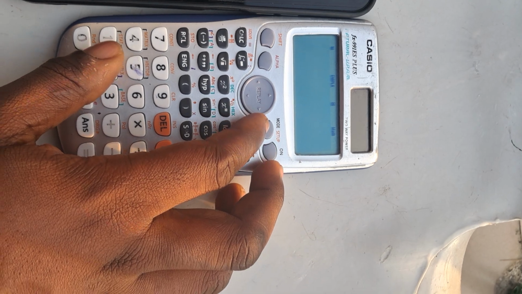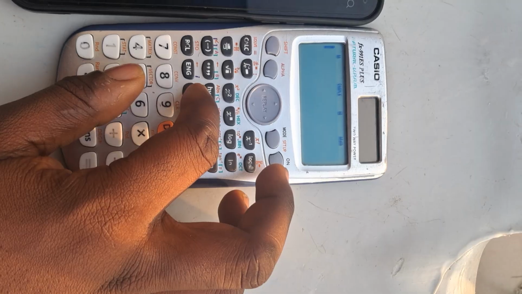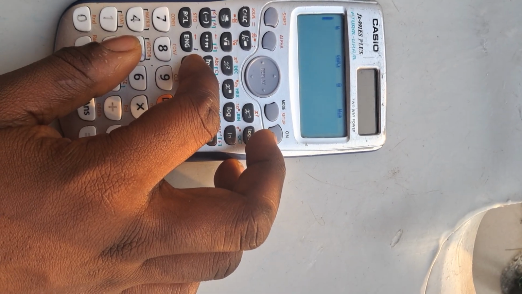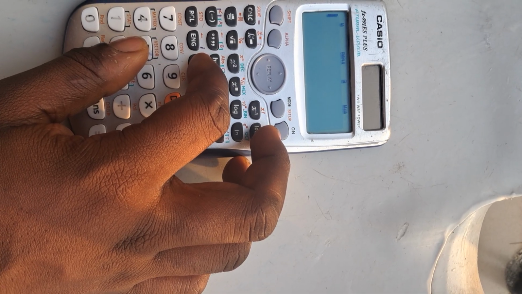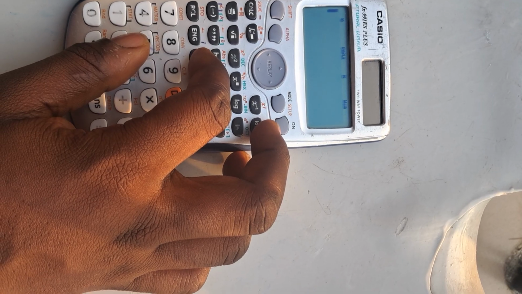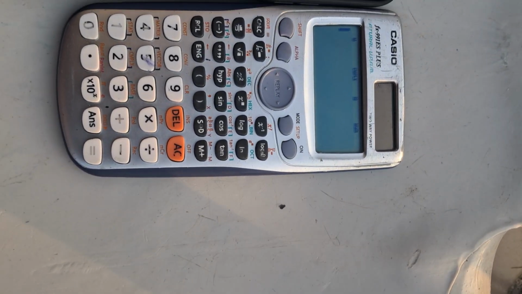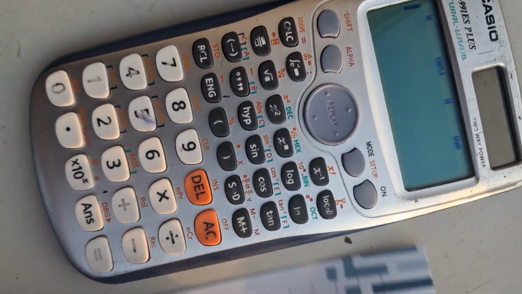So you use this semicolon that I've taught you. For example, let's try to solve this: x plus i, all squared.